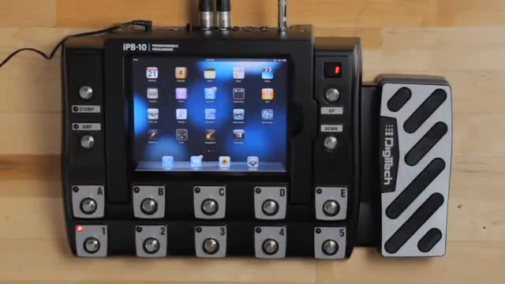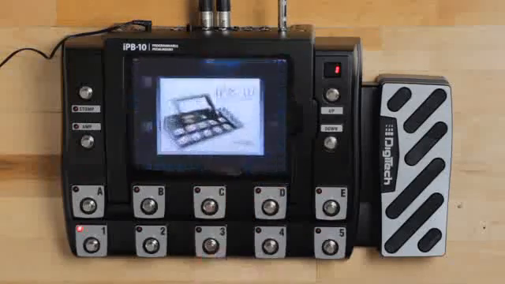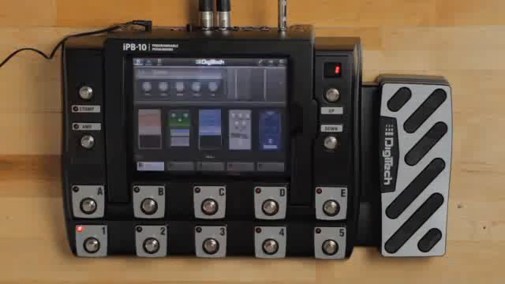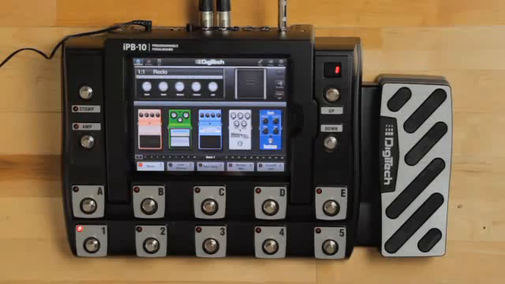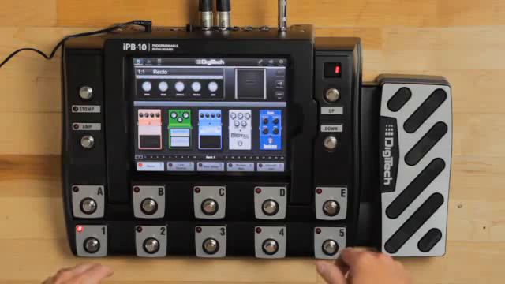Okay, we're going to launch the iPB Nexus app by tapping the icon on the home screen. Bring up this nice display, and we'll launch right into the app's main interface. This is the Pedalboard screen. This is where you spend most of your time, but we're going to talk a little bit about the different features of the app, and we'll work our way top to bottom.